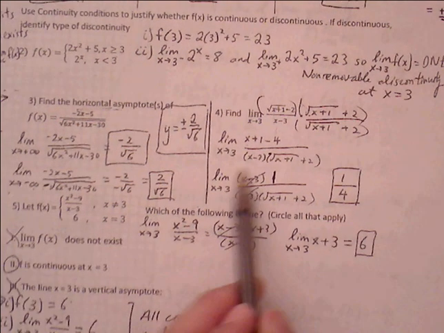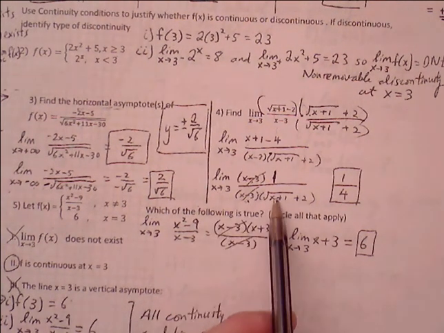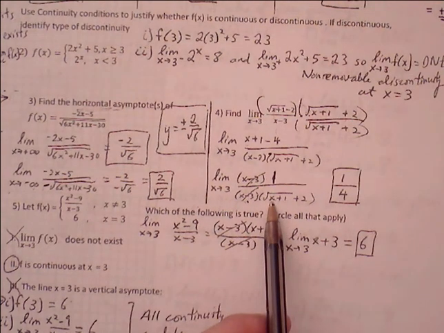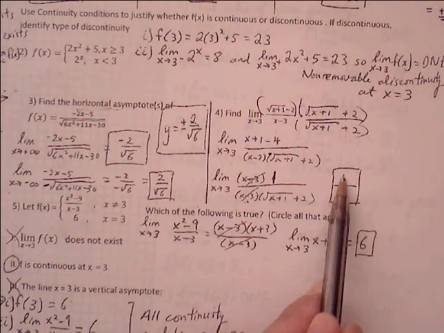Now we can reevaluate the limit, plugging 3 in for the remaining x. 3 plus 1 is 4, root 4 is 2, 2 plus 2 is 4, so we get 1/4.